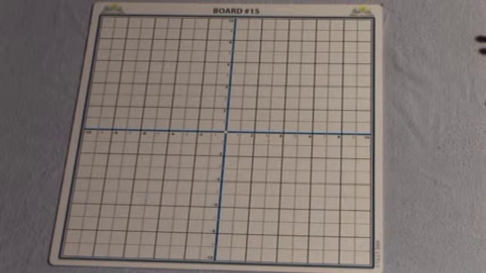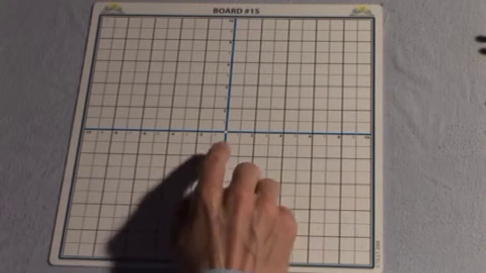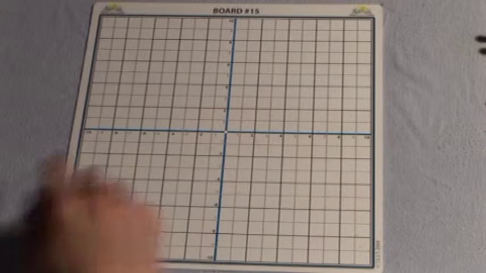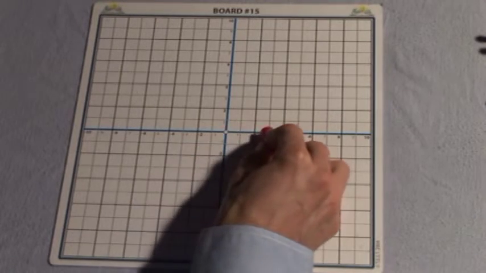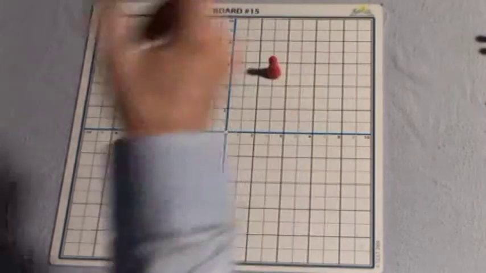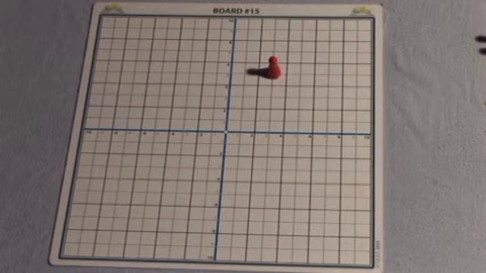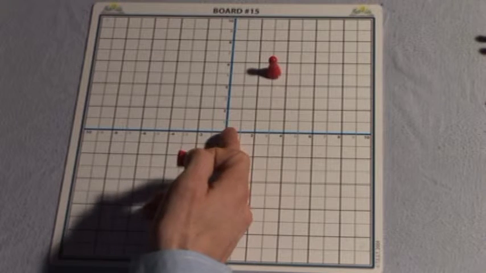So again, we can graph on this graph by going left or right and then up or down for the y value. So if we want to plot the point (3, 5), we can go over 3 and up 5 and plot the point. We can do the same thing with the dry erase markers instead of the pawns if that is preferred.